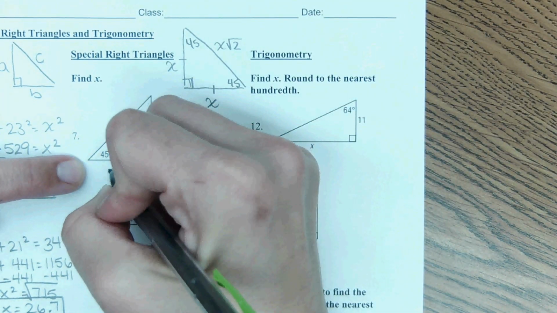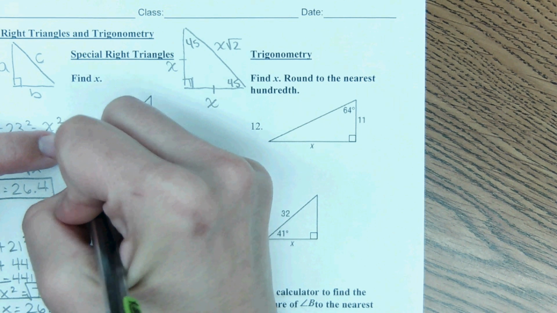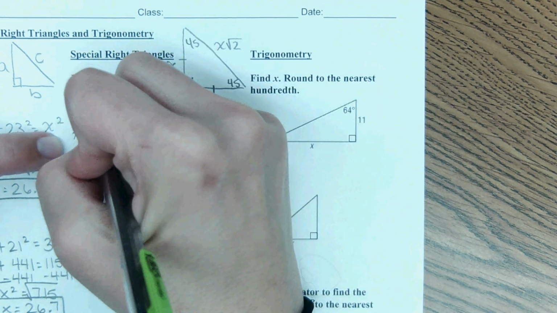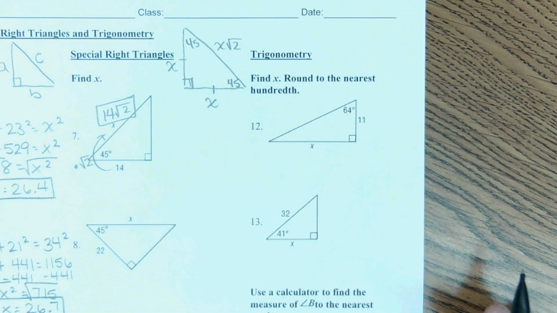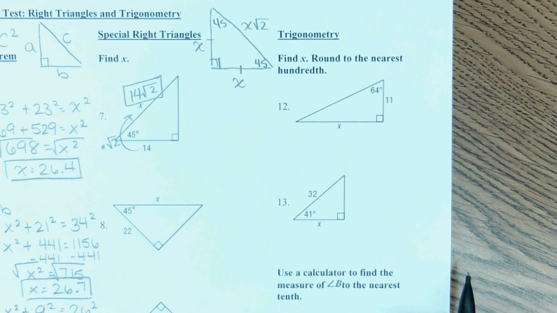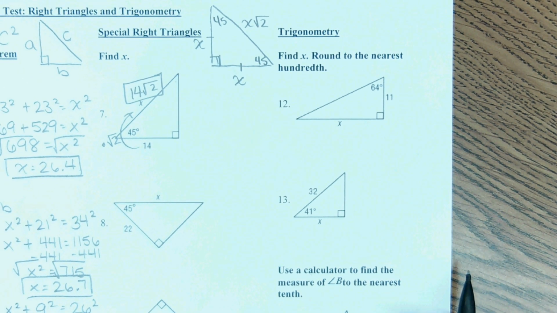Okay, and then using these ratios, we'll solve for side length here. So it gives us a leg, and then to find the hypotenuse, we need to multiply by square root of 2. So this would be 14 square root of 2.